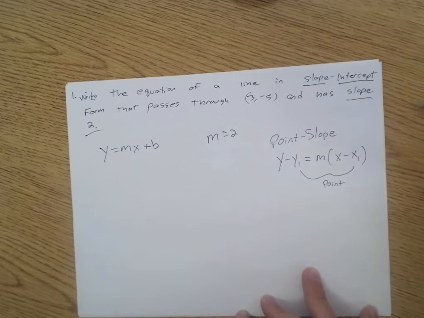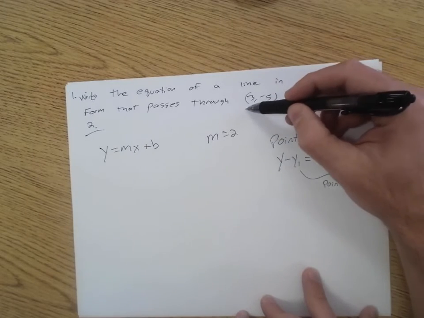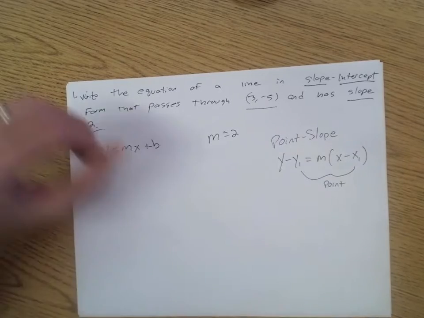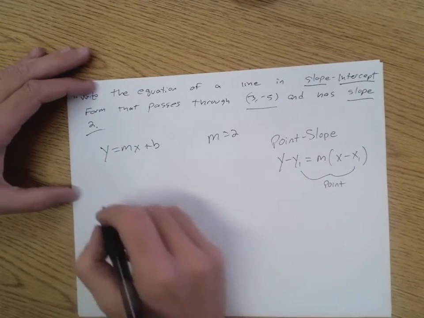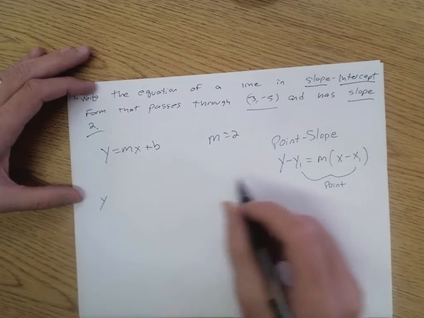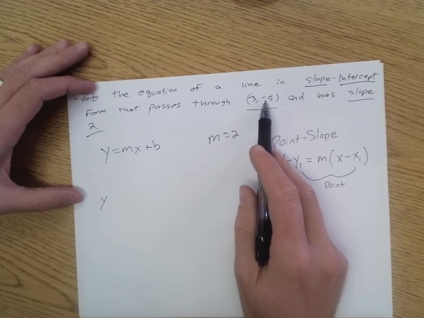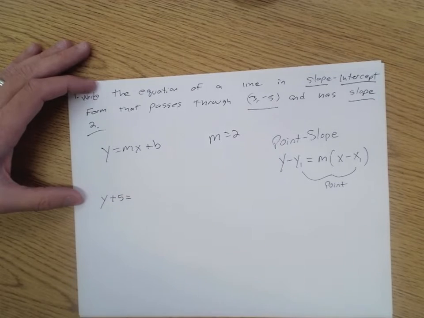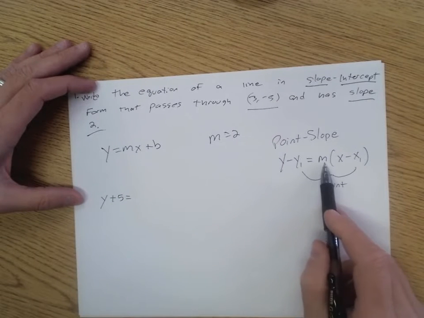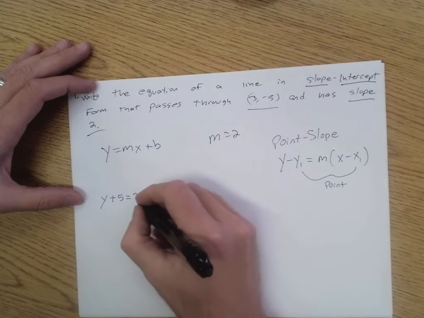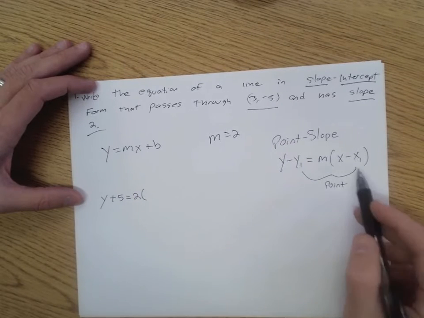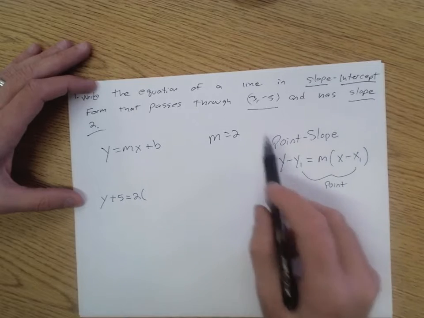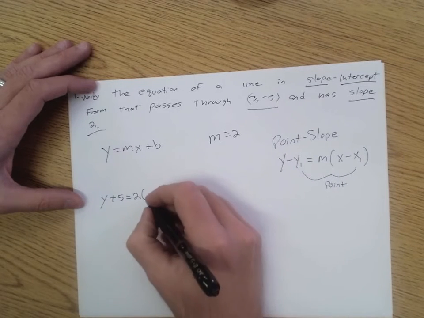So for this particular problem, I know the slope is 2, and I'm also given a point that the line goes through, which is 3, negative 5. So I'm going to set up using the point slope form. I'm going to have y minus the y coordinate. Now y is negative 5, so y minus a negative 5 is the same thing as y plus 5 equals m, the slope, which is 2 in this case, and then in parentheses x minus the x coordinate, which in this case is 3, so x minus 3.